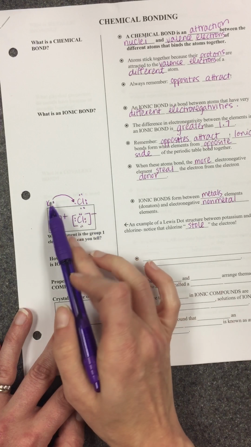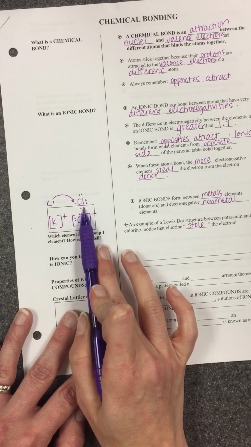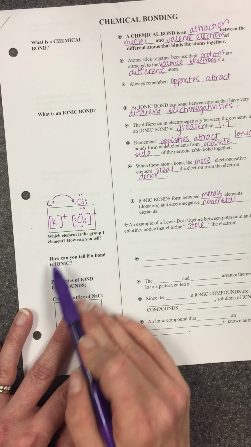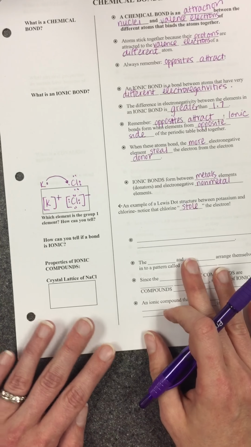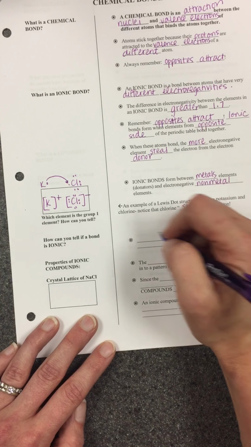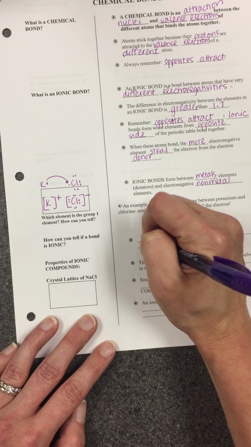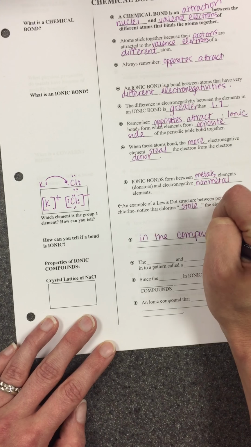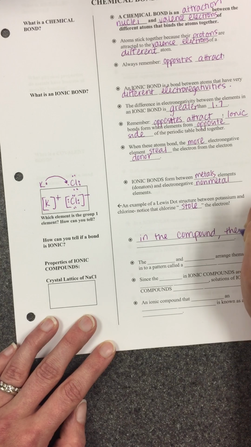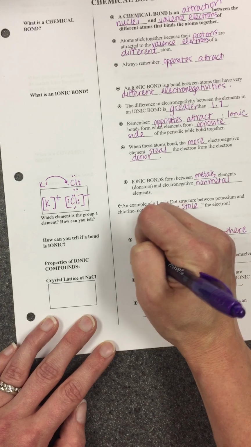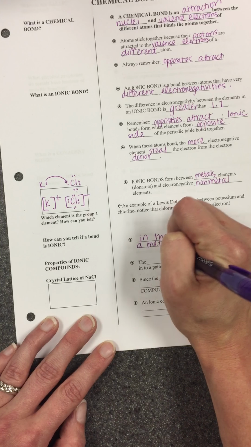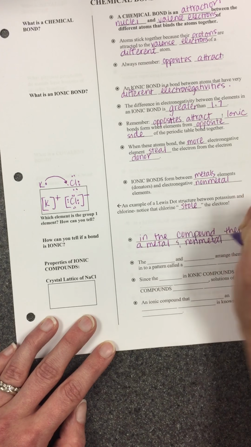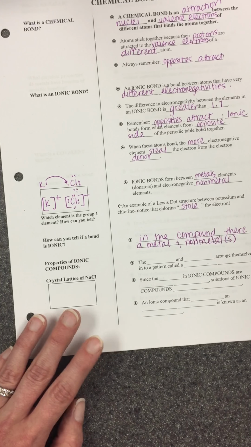Okay, so it's always going to be the more electronegative nonmetal accepting the electrons, okay? The metals are typically going to be the ones that lose their electrons. And you can tell that a bond is ionic because you have different types of elements.